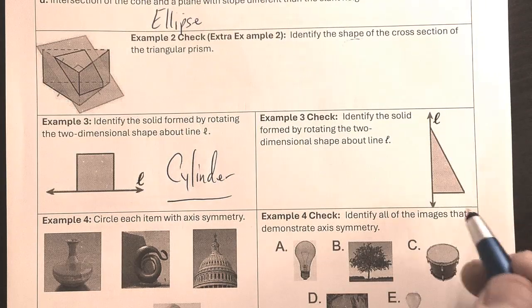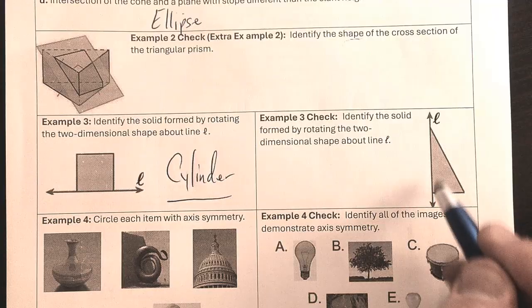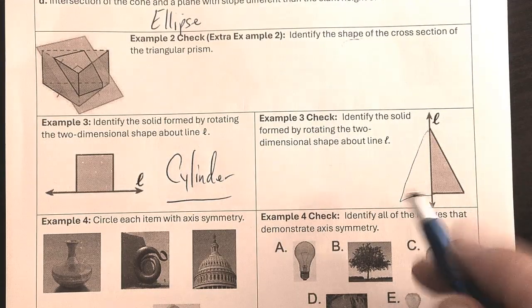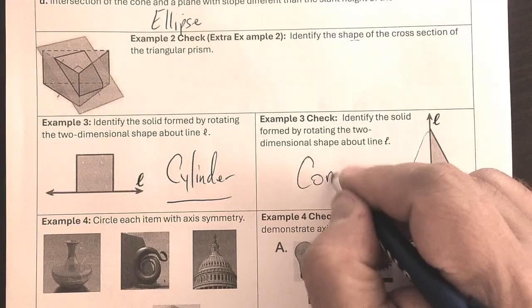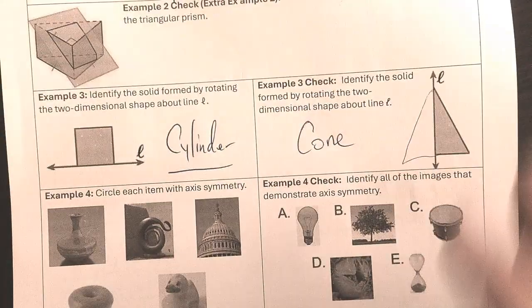Now this guy, so if you twisted it around, so instead of being a square, it's an angle. So you're going to have an angle at the top. So what this is going to make is a cone. Sorry, that was the check. My apologies, but hopefully you guys got that and it will help you.